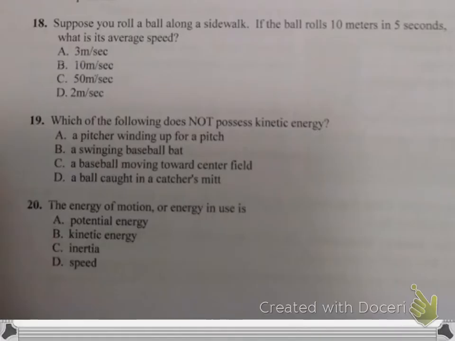Number 18. Suppose you roll a ball along a sidewalk. If the ball rolls 10 meters in 5 seconds, what is its average speed? Again, think of your formula on how to solve average speed. Your answer choices are A, 3 meters per second, B, 10 meters per second, C, 50 meters per second, or D, 2 meters per second.